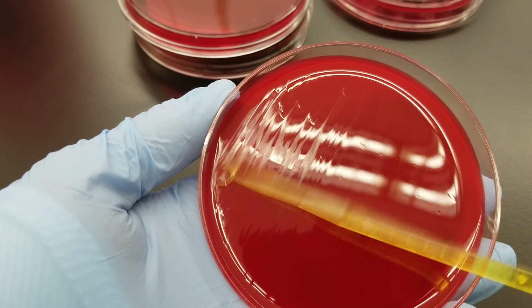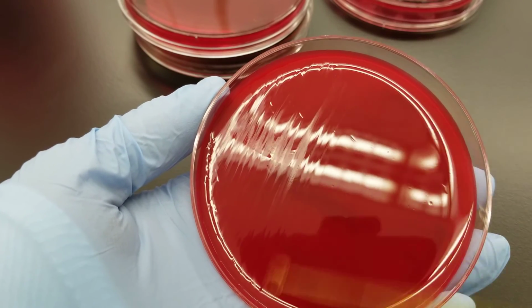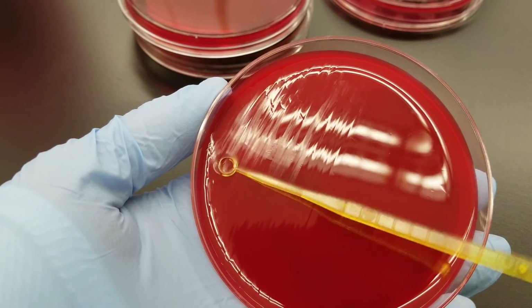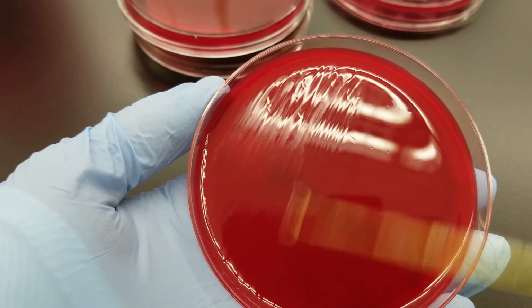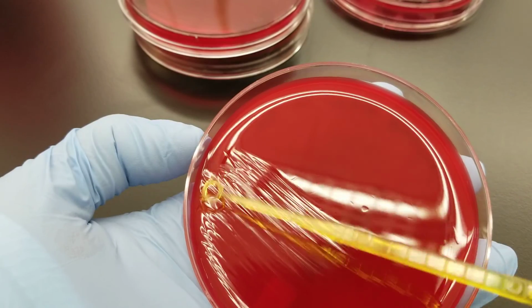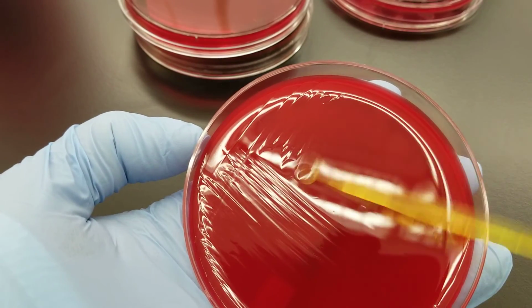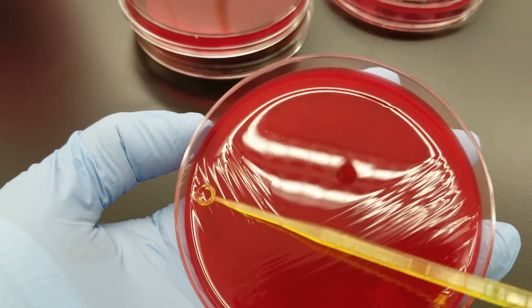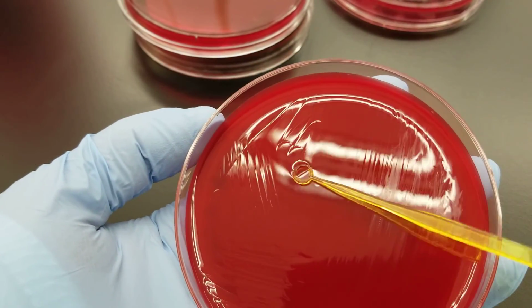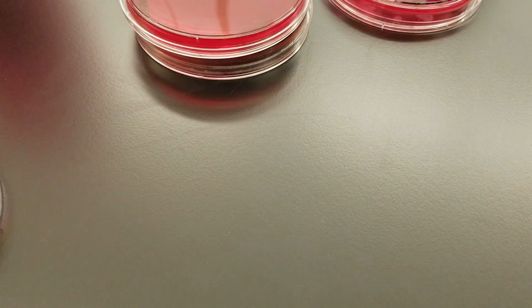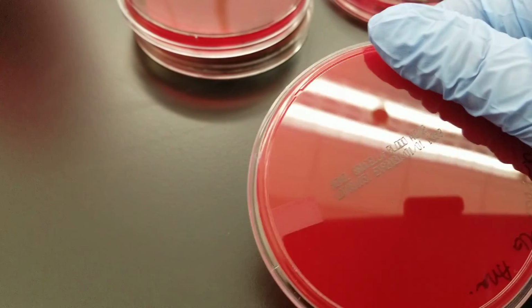Again, there aren't any antibiotics or ingredients that I could be transferring through to these plates, but you're doing this order of inoculation because you want to know if the organism did not grow on the Brucella blood agar plate.